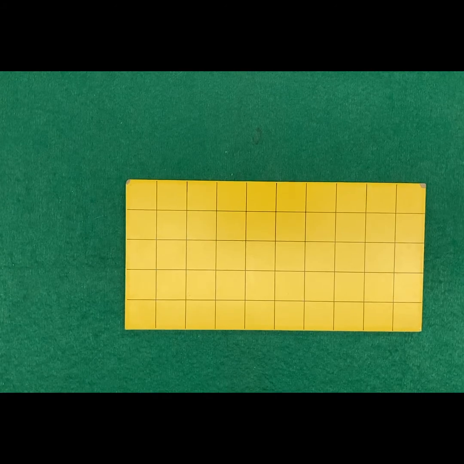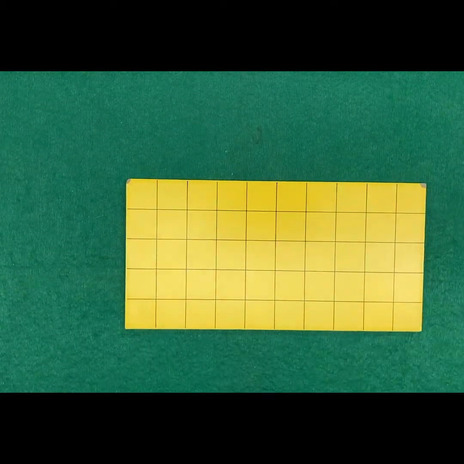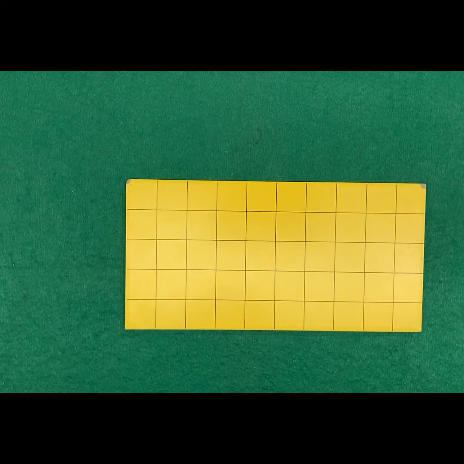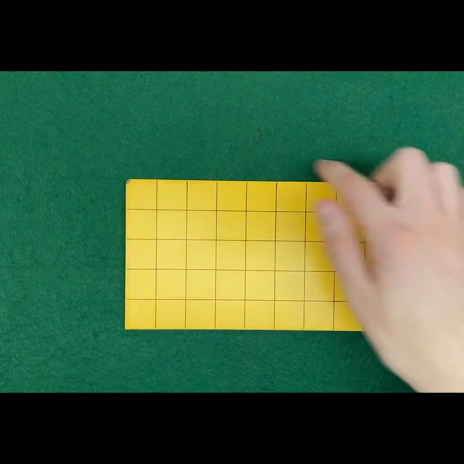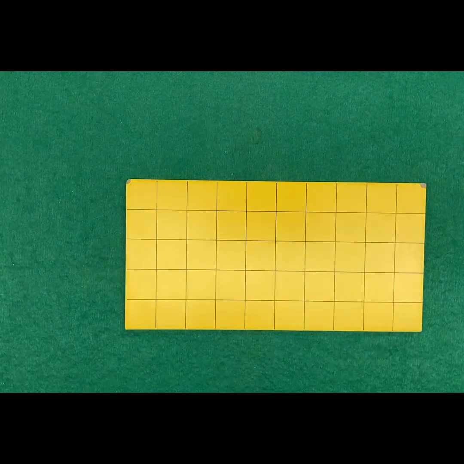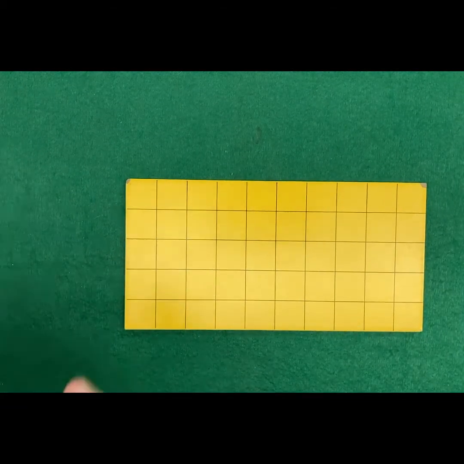We call this measuring, when we measure the surface, how much space a shape is taking up. In this case, we're thinking of this as a floor. We call this the area.